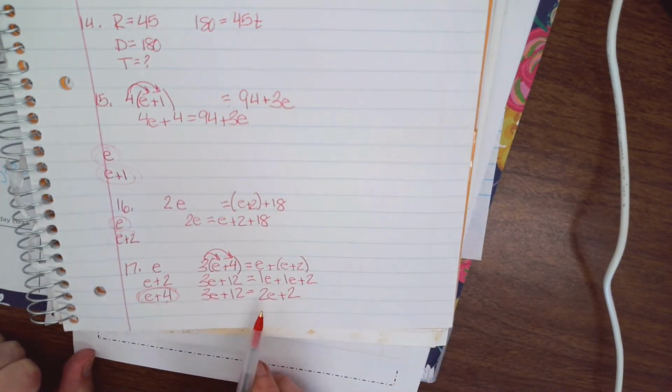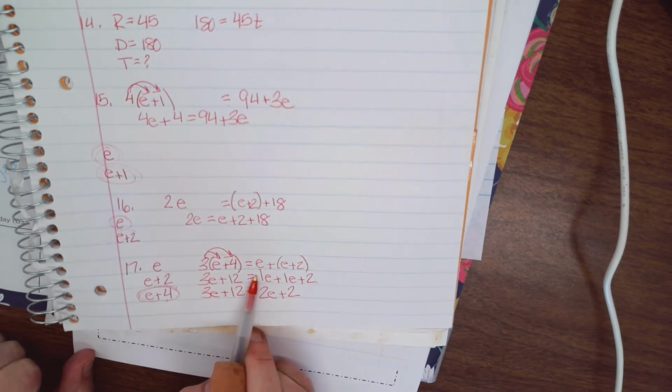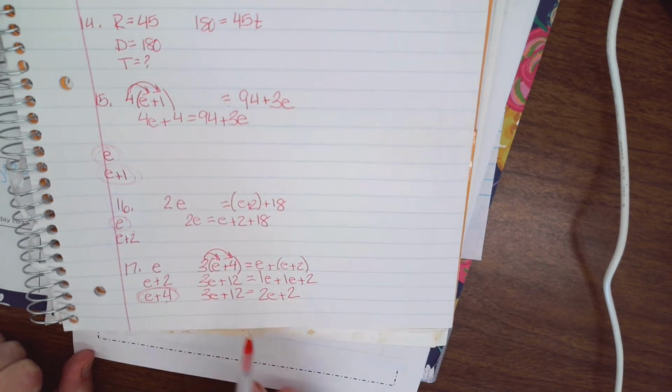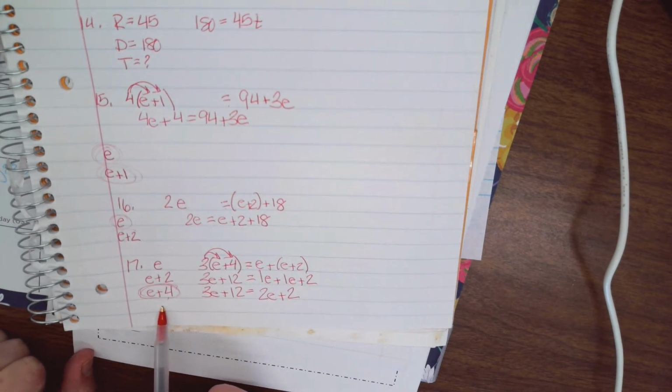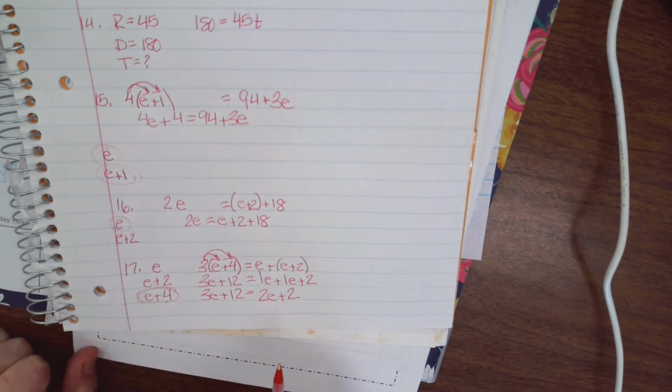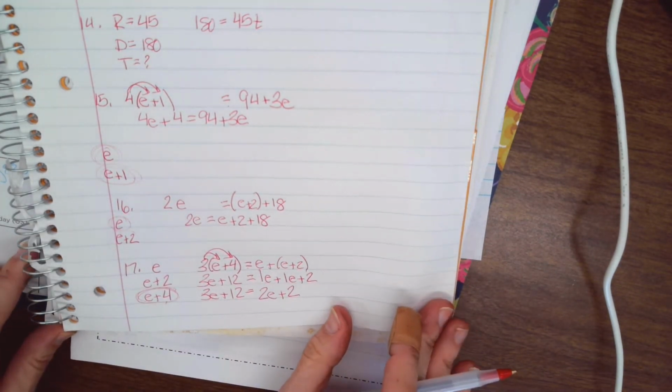Okay, now I'm going to put the 2e over here and the 12 over there, and I should have 3 consecutive even integers. Here's a hint. They will be negative. 3 negative integers.